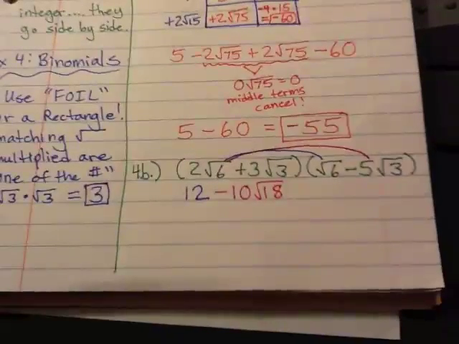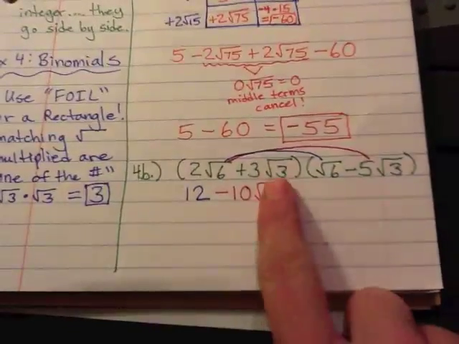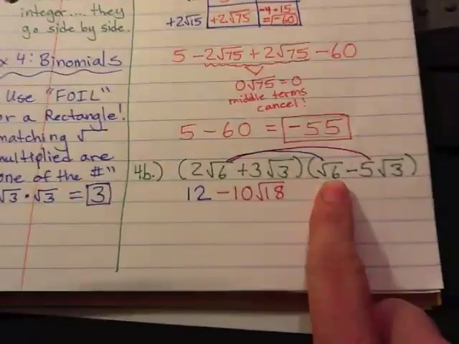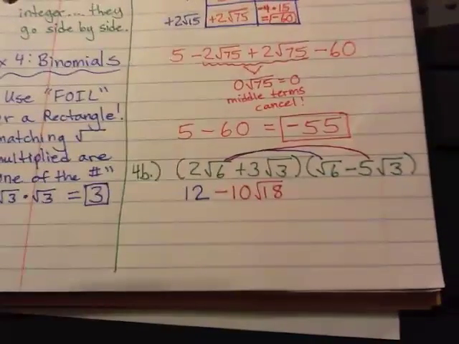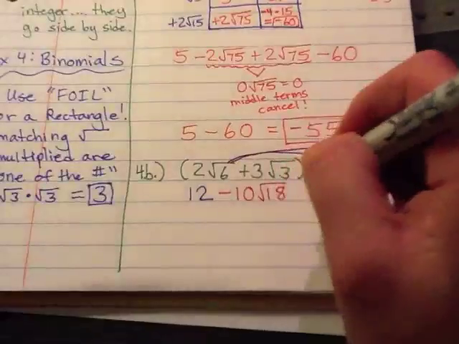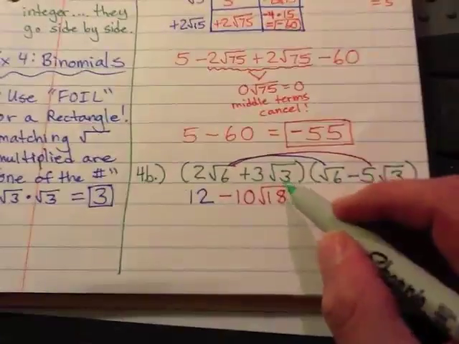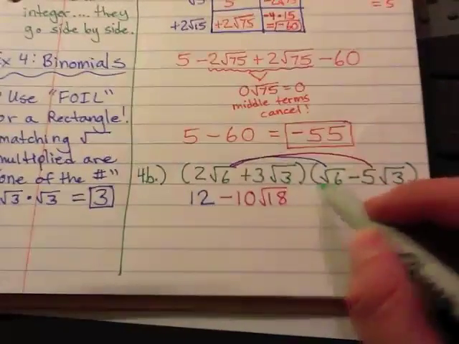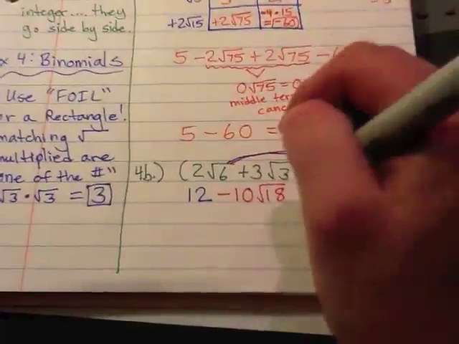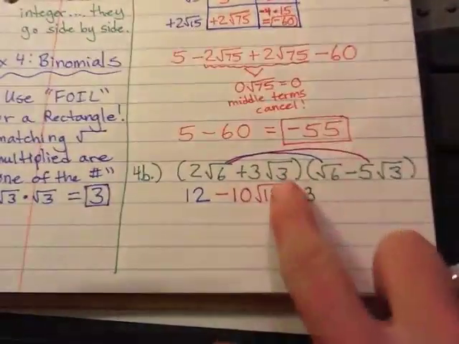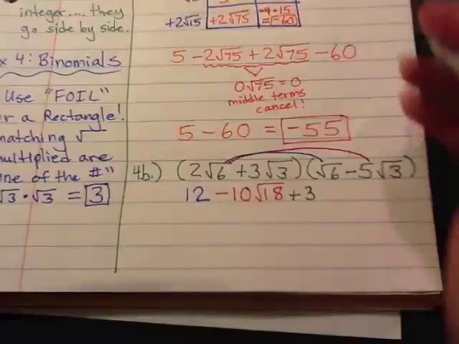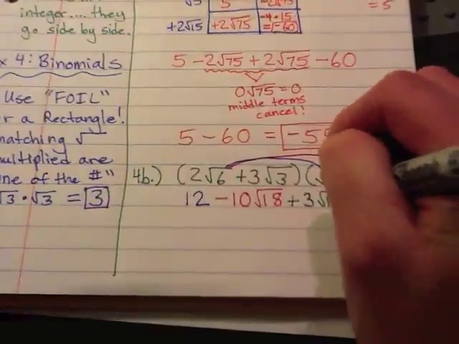Okay, now I'm going to multiply 3 square root 3 times the square root of 6. And it's going to be hard for me to draw my lines because I forgot to leave a space there. But we're going from here to here. So 3 times 1 is 3. And then square root of 3 times square root of 6 is square root of 18.